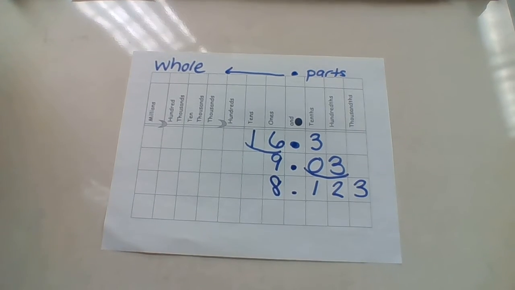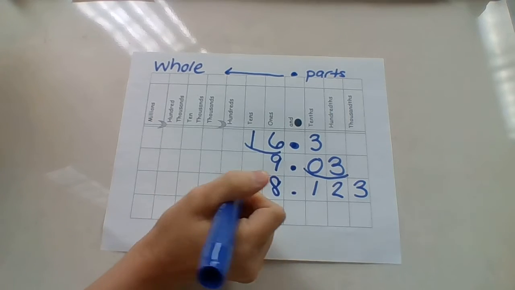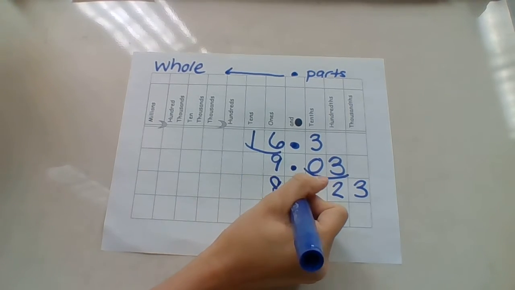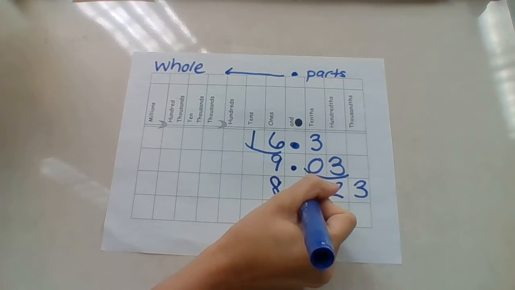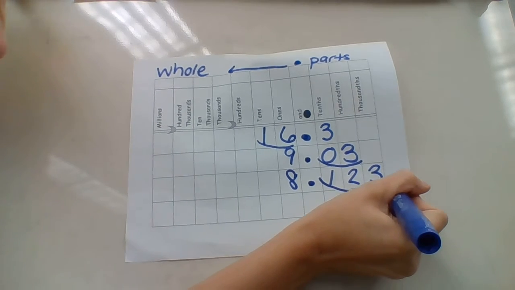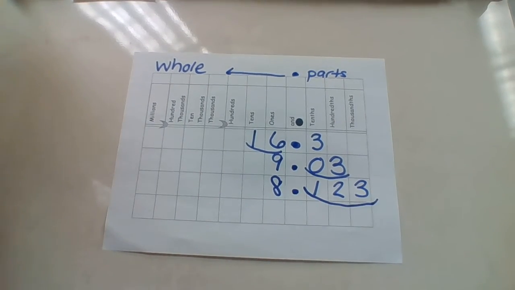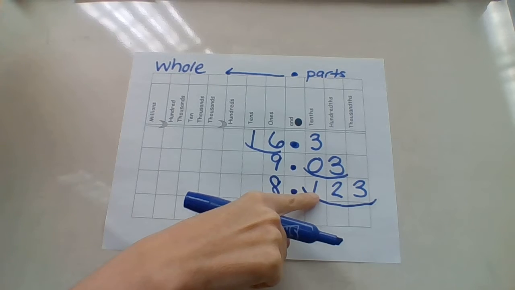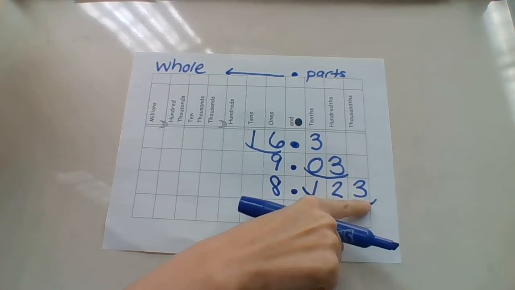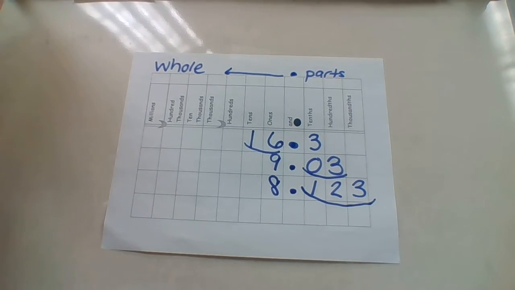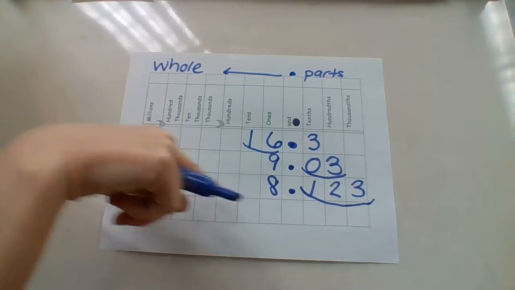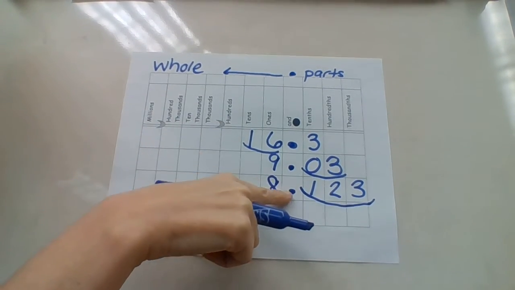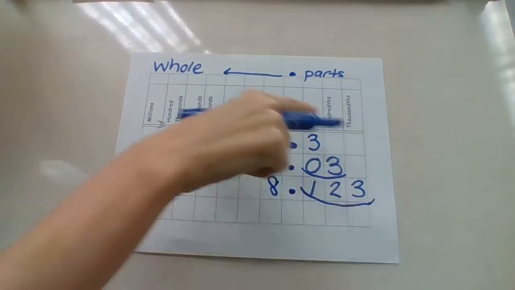All right, let's see. Oh, big number, Miss Brown. You're going to kill us. No. Let's read this number. Let's read the whole number first. Is 8. And I want you to look at these 3 digits, and I want you to read them together like you were reading a regular number. 123, slide your eyes up, thousandths. So this number right here, the whole thing is 8 and 123 thousandths.